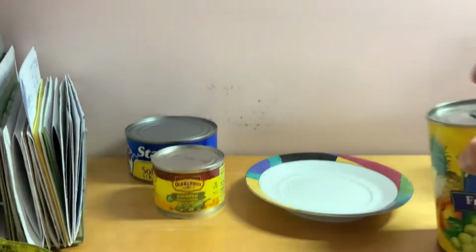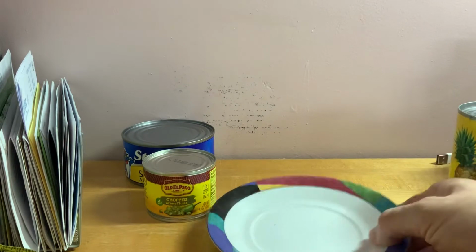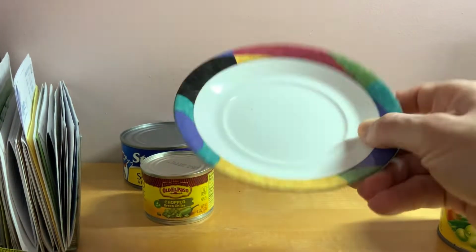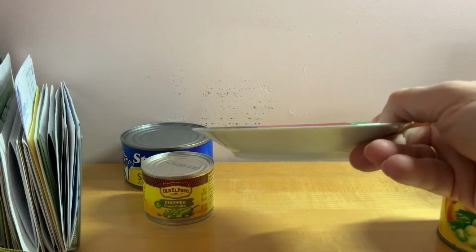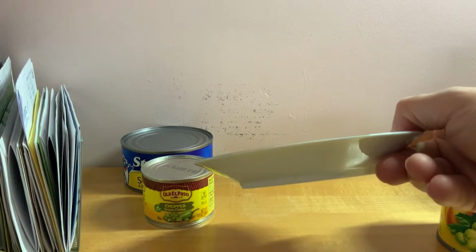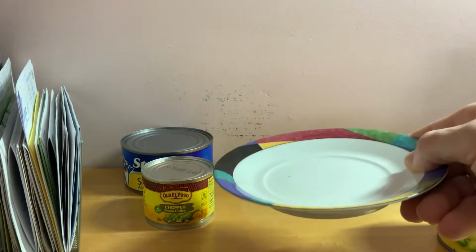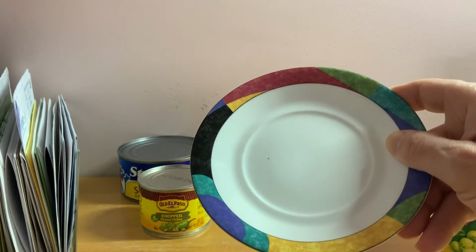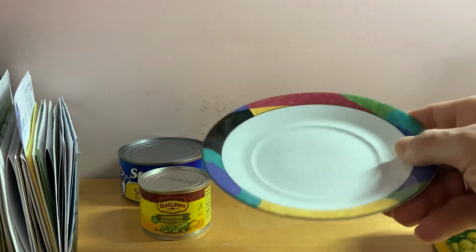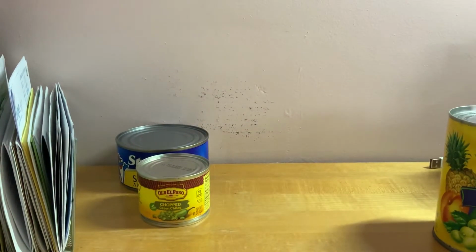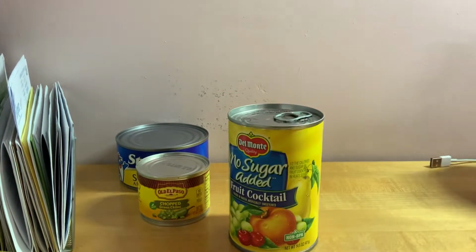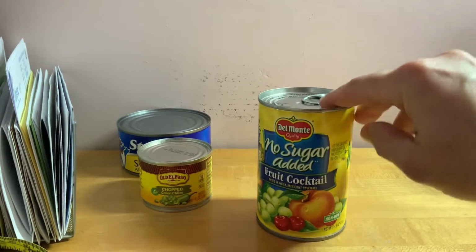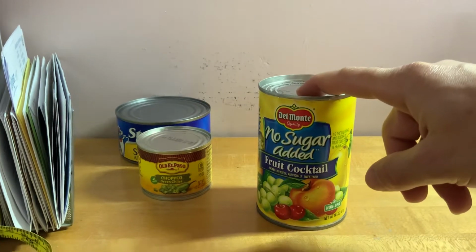Plates are good for area and circumference and diameter and all that good stuff. Not so good for volume when we get to that because of the weird shape of a plate. So if you want to do this for today, you could use a plate. Coming up, you will have to use different objects when we talk about volume. So then it comes down to cans, and a lot of people have canned goods in their house. So today I'm going to explore this fruit cocktail.